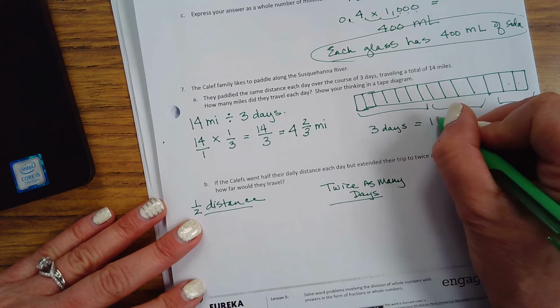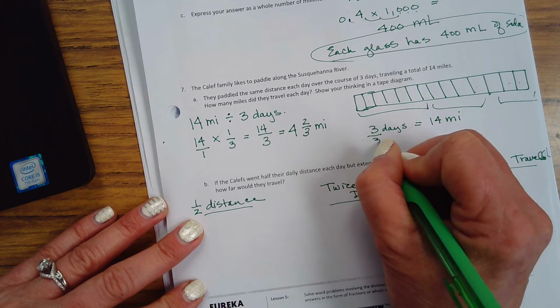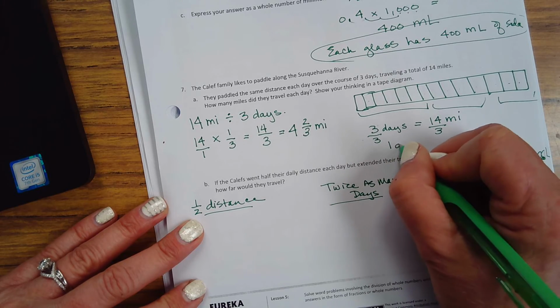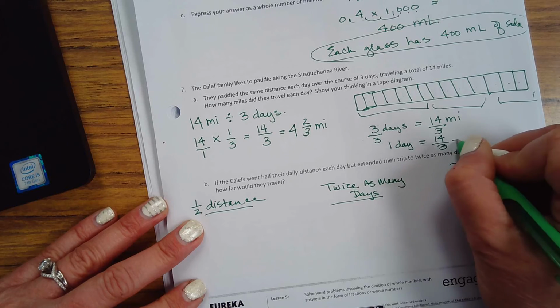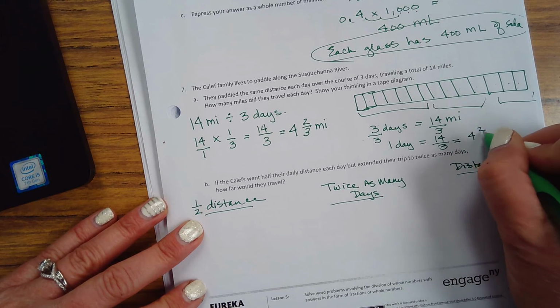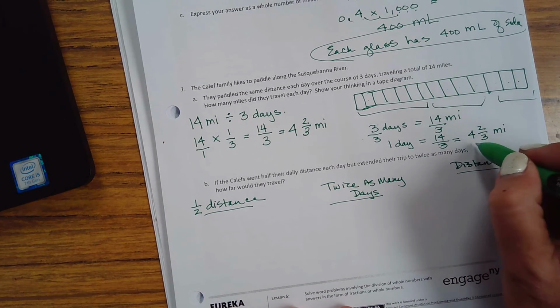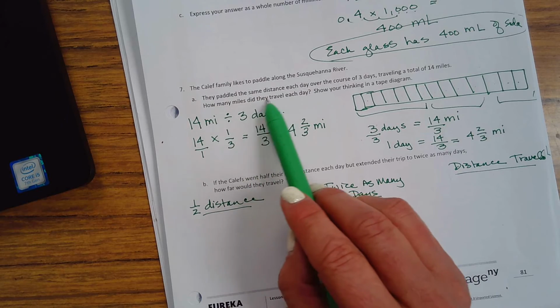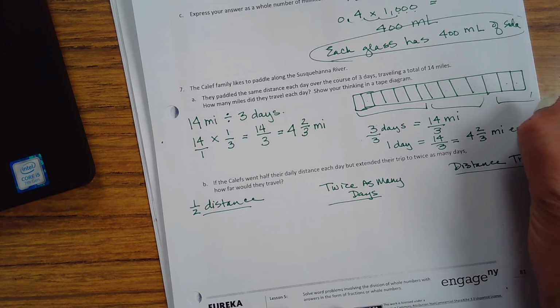Another way to solve it, if we went 3 days is equal to 14 miles, and we got rid of this and we figured out now this cancels and I end up with 1 day is equal to 14 over 3, which is the same as 4 and 2/3 miles. So the Cala family traveled 4 and 2/3 miles each day.